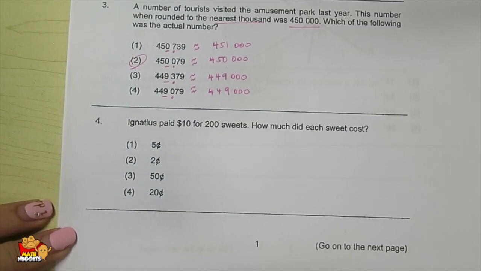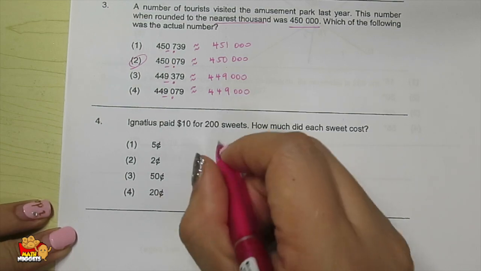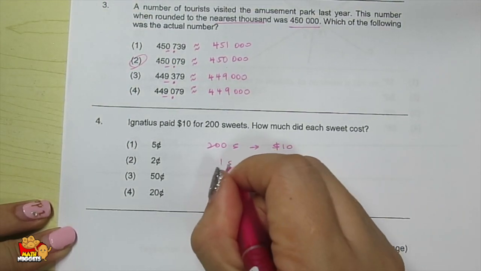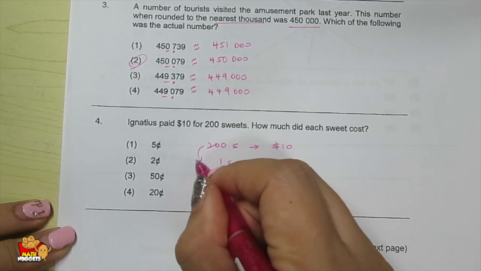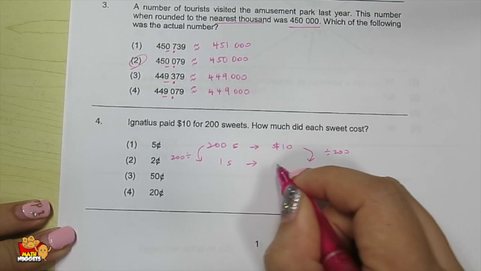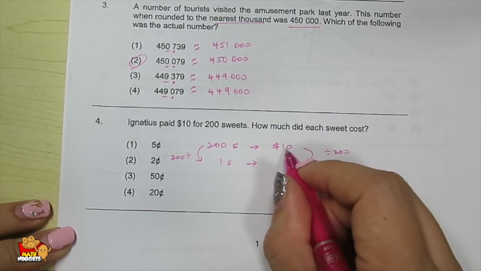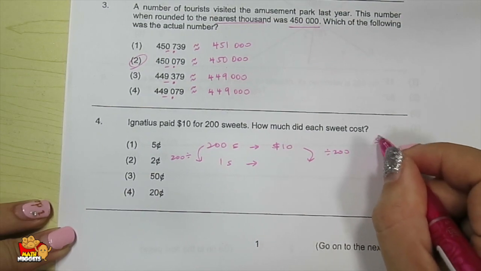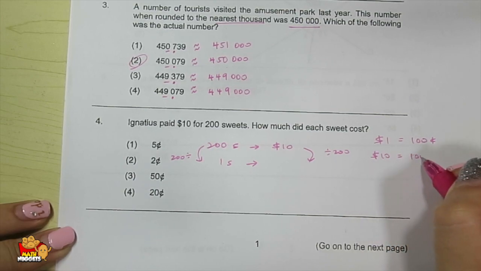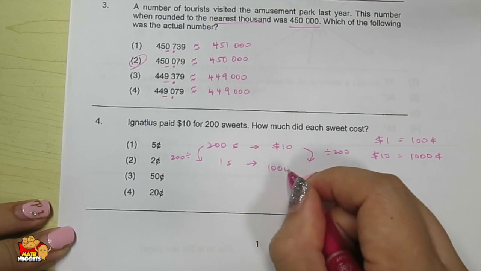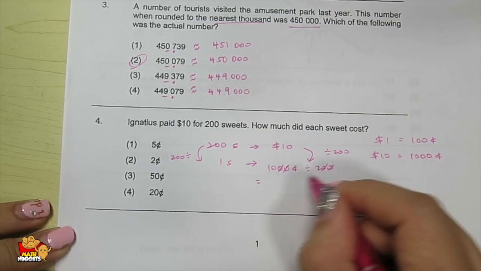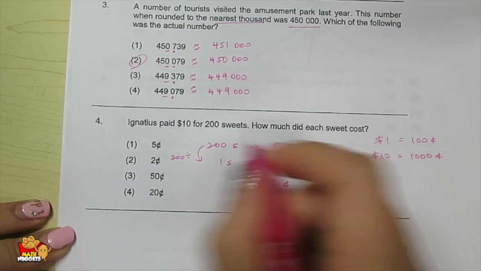Ignatius paid $10 for 200 sweets. How much did each sweet cost? So 200 sweets, $10. 1 sweet. So then you ask yourself, from 200, I want to become 1. I'm going to divide by 200. So we do the same. So $10 divided by 200. So let me change it to cents. $10 is how many cents? $1 equals 100 cents. So $10 will be times 10, 1,000 cents. So this one will be 1,000 cents divided by 200. So I divide, cross out 2 zeros. 10 divided by 2, 5 cents. The answer is 1.